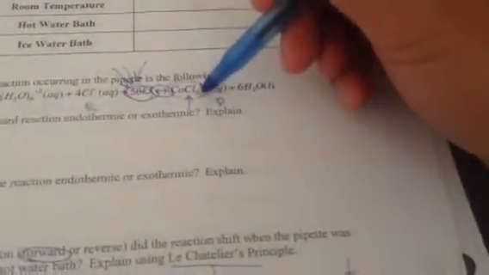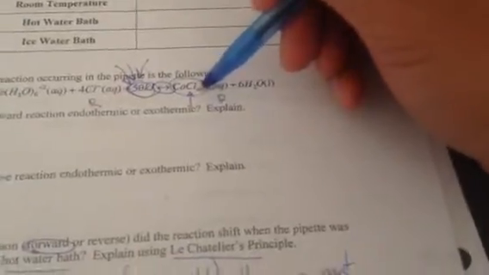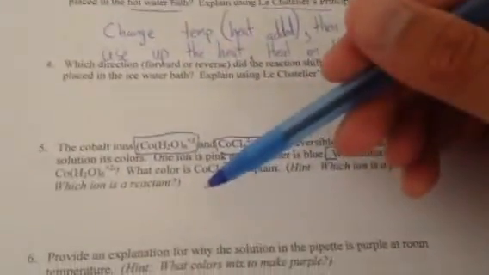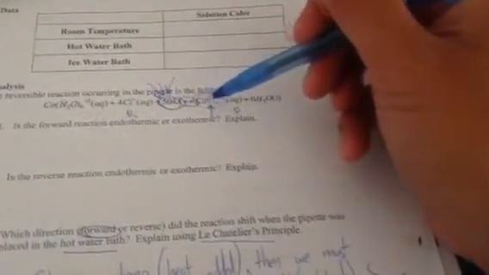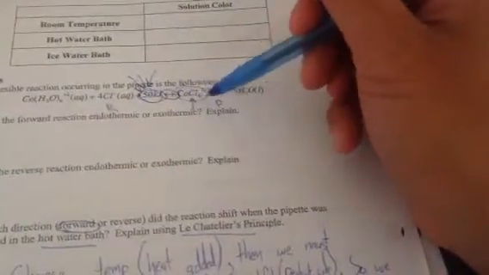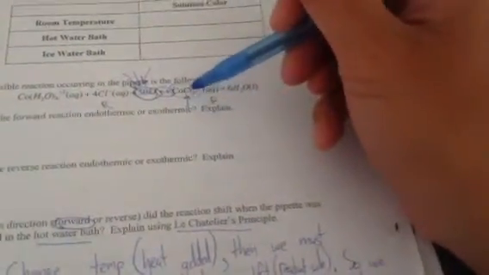We saw blue. So that tells me the copper tetrachloride is blue. Because for number 5, if I'm adding heat, my reaction will go in the forward direction, and then I will see copper tetrachloride, and that's blue. And I saw the color blue.